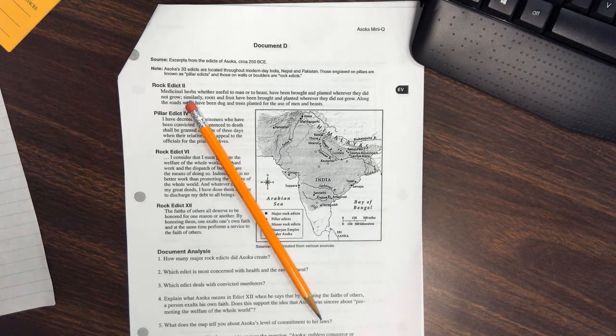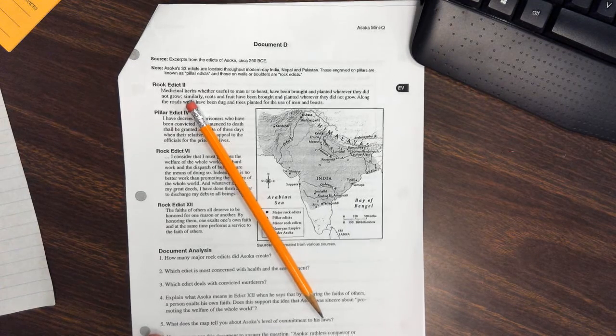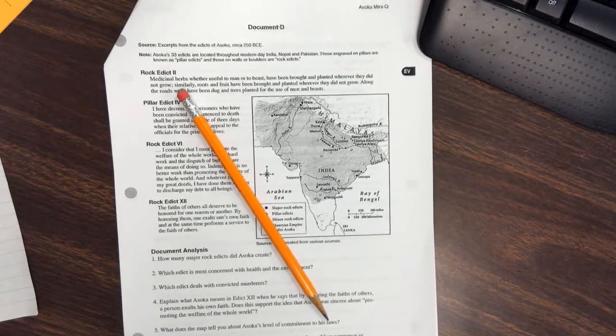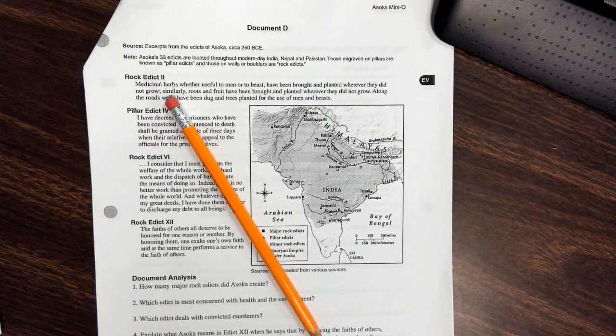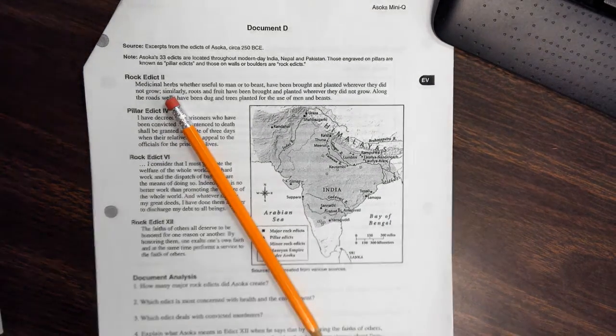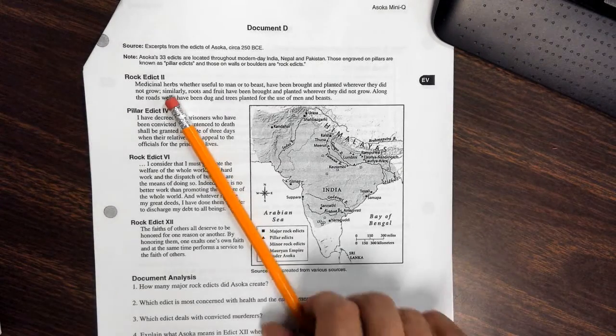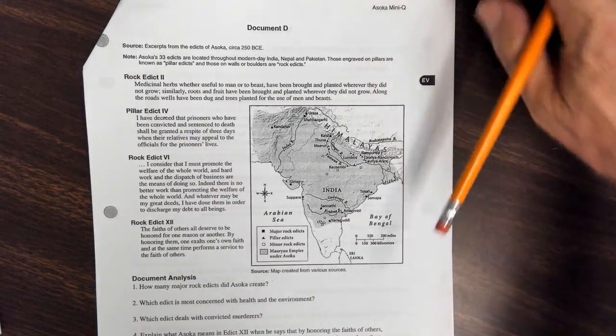Okay, now we're ready to analyze document D. So everybody get out document D. That's the one with the smaller Indian map on it. Okay, and the first thing we want to do as we analyze it is to circle everything in the document.